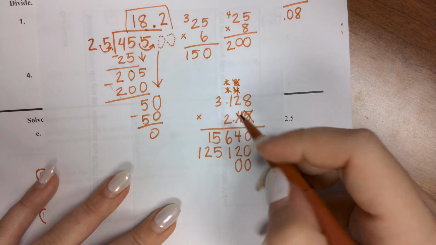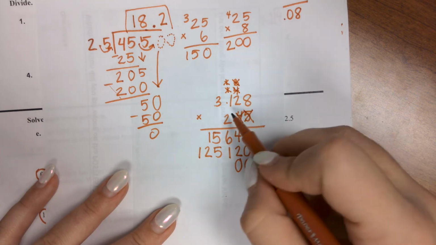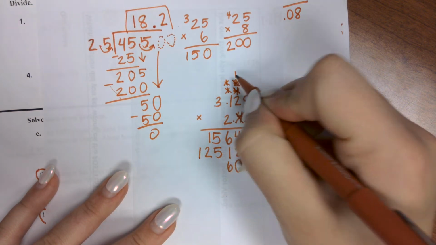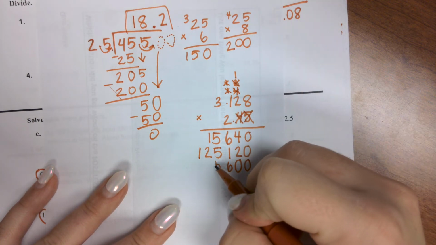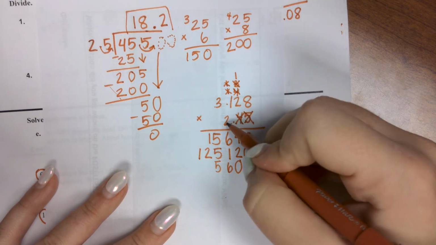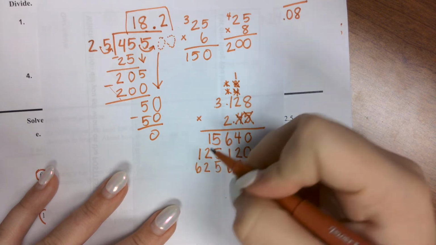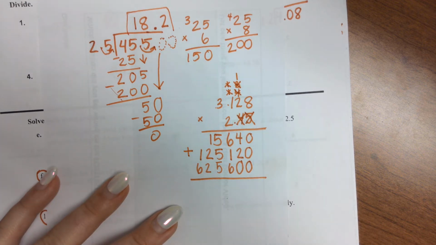All right, now we have our 2 and we're going to times it by all of the numbers up on the top. We've got 2 times 8, 16, carry the 1. 2 times 2 is 4, plus 1 is 5. 2 times 1 is 2. 2 times 3 is 6. Okay, we're going to go ahead and add all of these up.